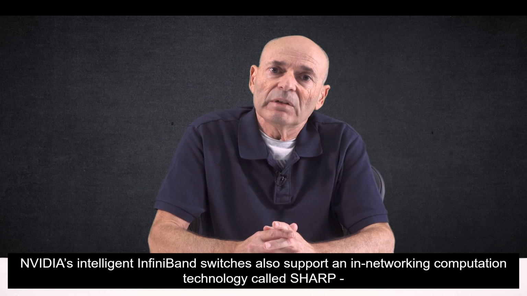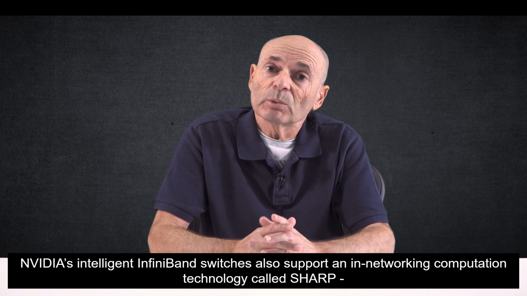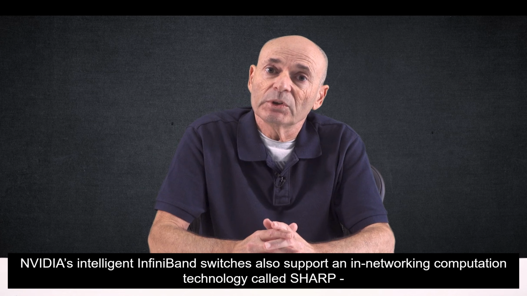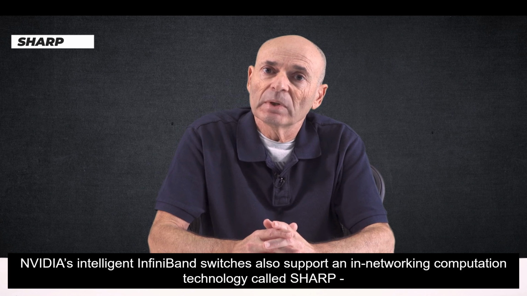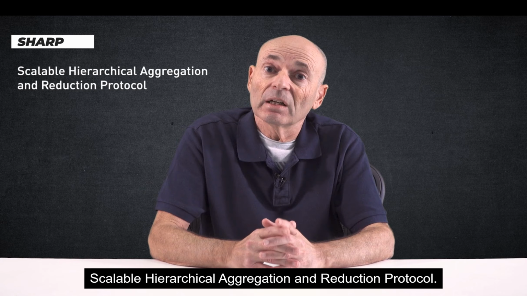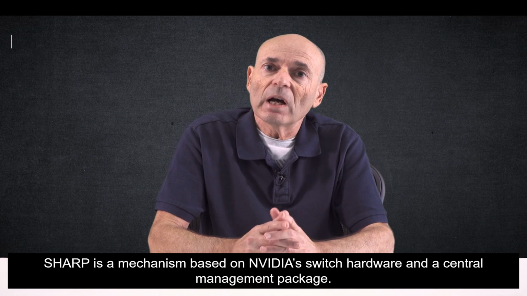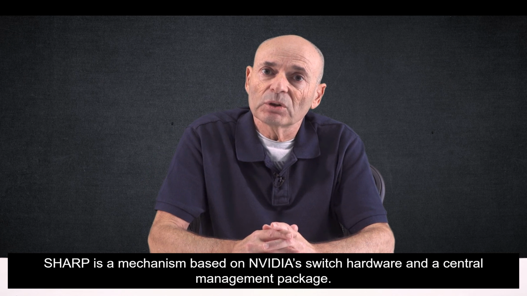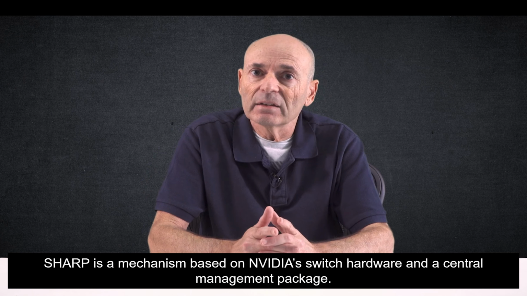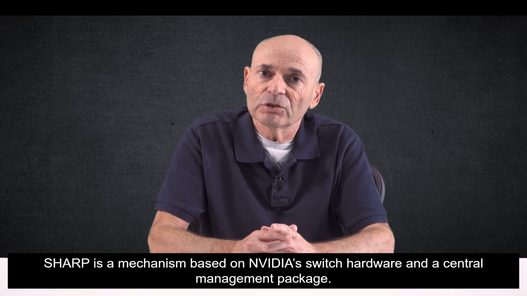NVIDIA's intelligent InfiniBand switches also support an in-networking computation technology called SHARP, Scalable Hierarchical Aggregation and Reduction Protocol. SHARP is a mechanism based on NVIDIA switch hardware and a central management package.